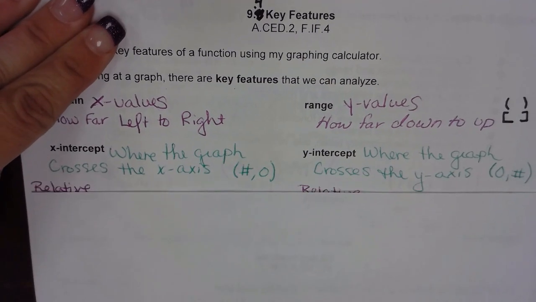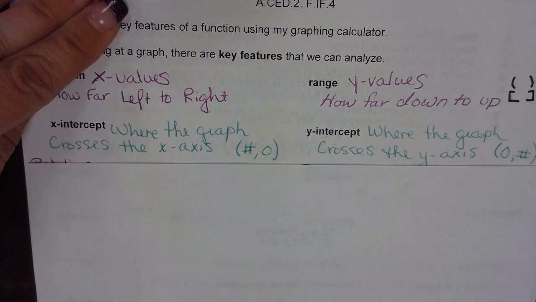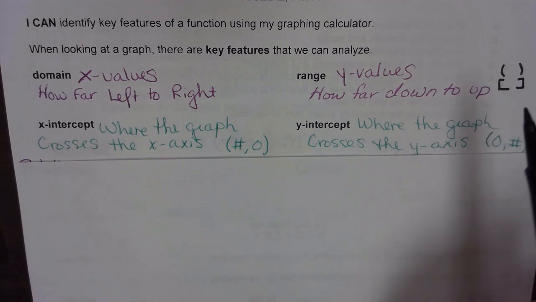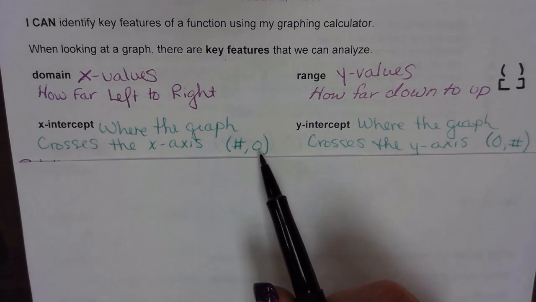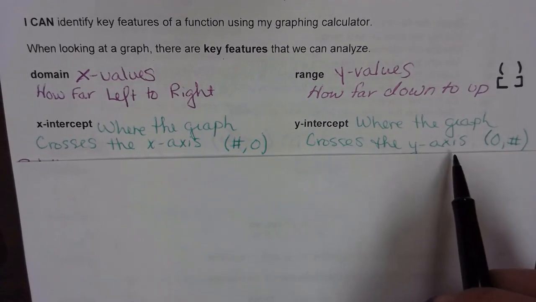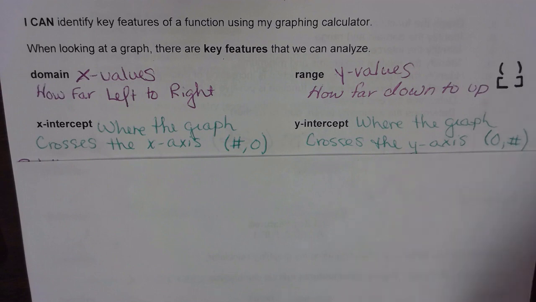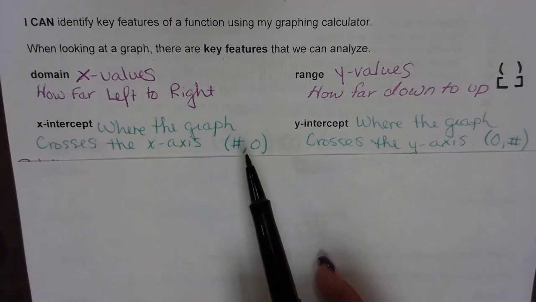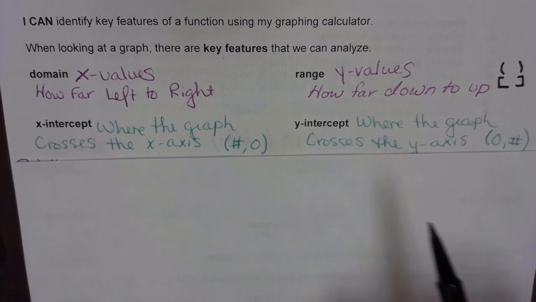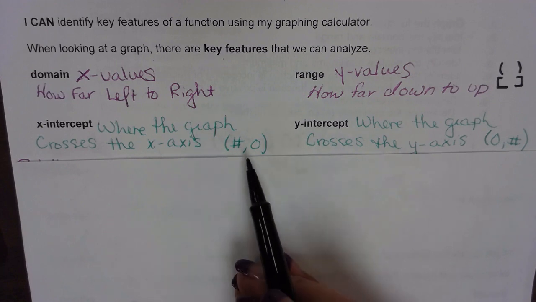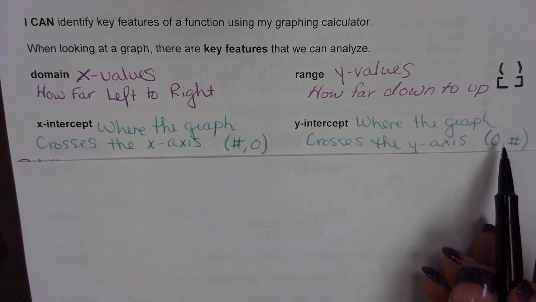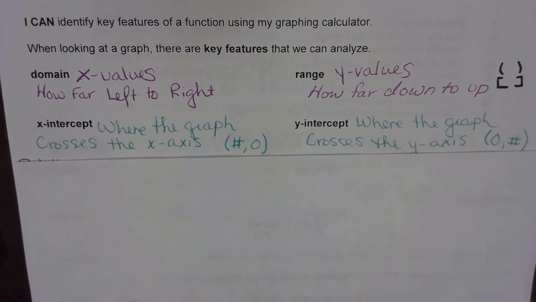Next, we have our intercepts. X-intercept is where the graph crosses the x-axis. That means y will always be 0. The y-intercept is where the graph crosses the y-axis, and the x will always be 0. I want you guys to make sure that when you write an x and y intercept that you're writing it in a coordinate pair. If you were to solve for one of these, we would set this equal to 0 and solve, and this one we would put in 0 for x and then solve for y.